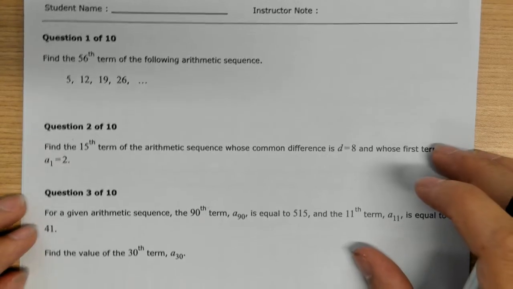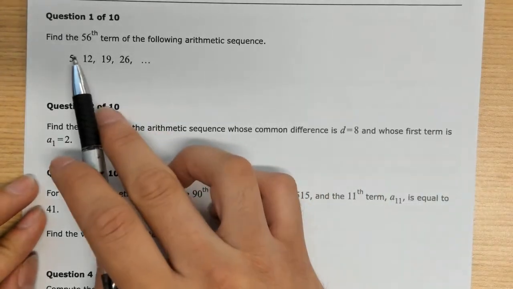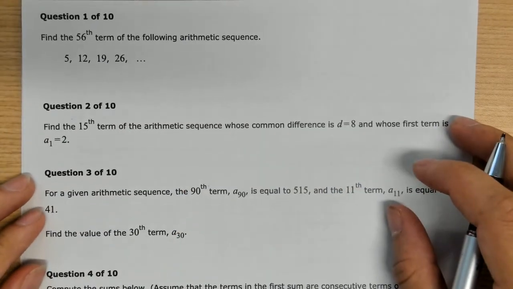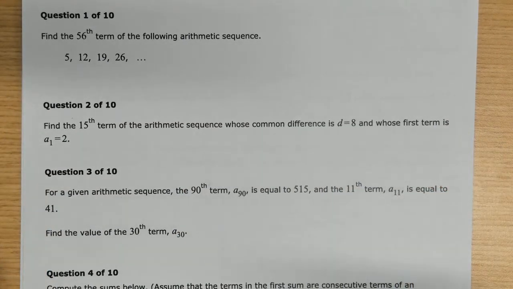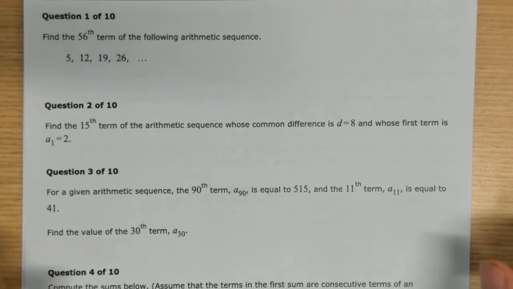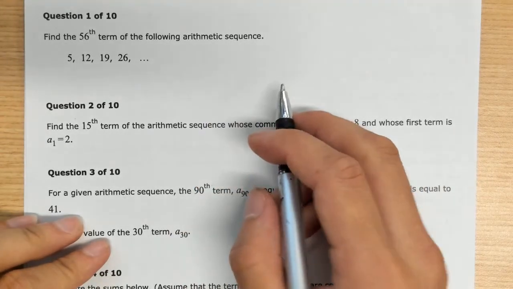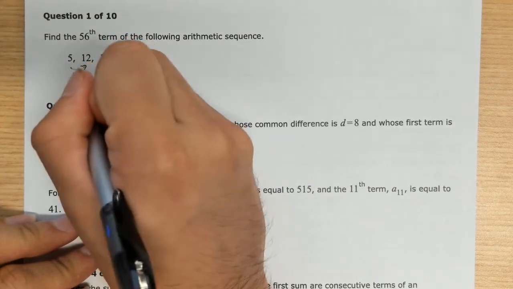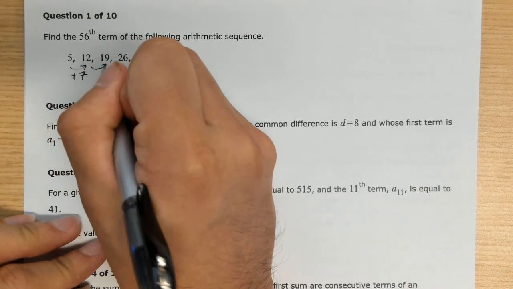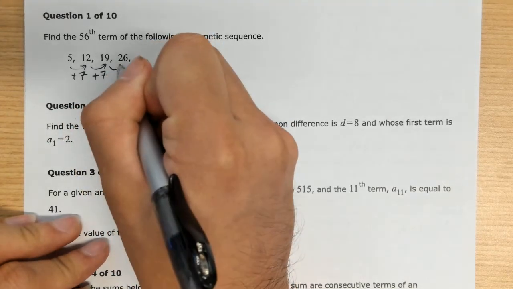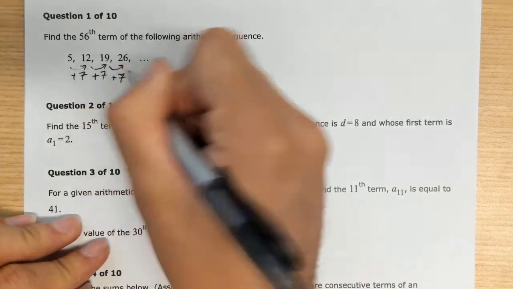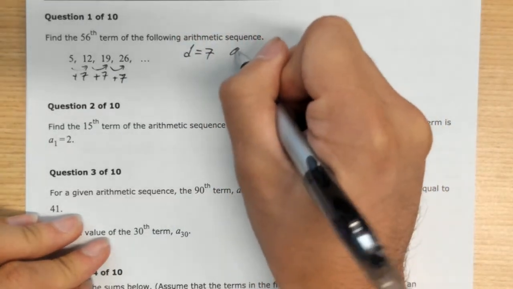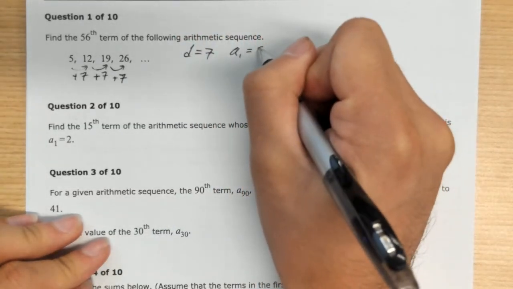So the first one, we need to find the 56th term of the following arithmetic sequence. Be aware that sometimes the problem is not going to tell you whether it's arithmetic or geometric, so you're going to have to figure it out. This is when it's telling you it's arithmetic, so we know that it's adding a specific term. In this case, it's adding 7 every single time. So 7 is my common difference. So d equals 7. a sub 1, which is my first term, is equal to 5.